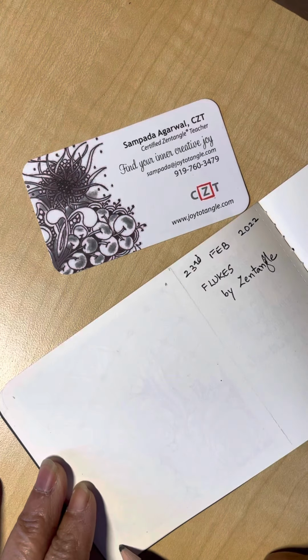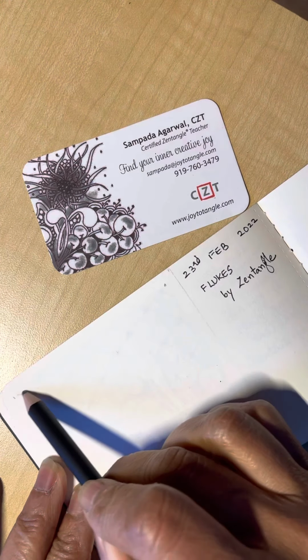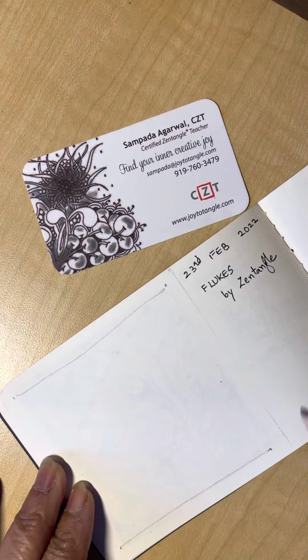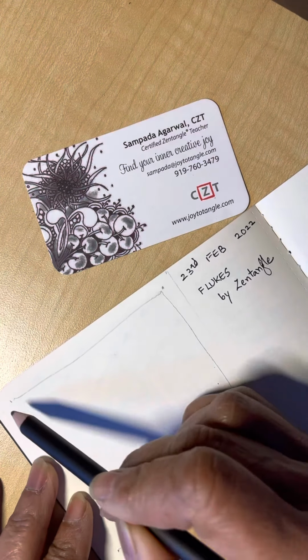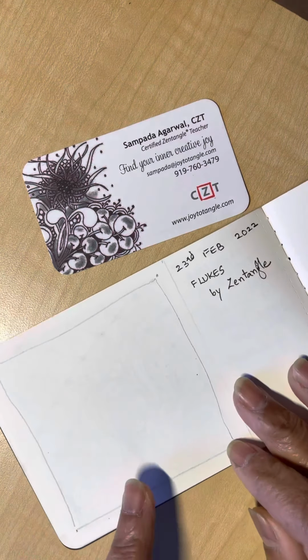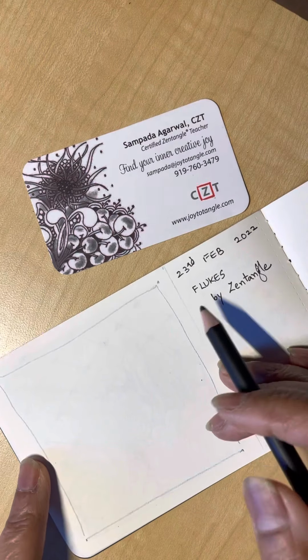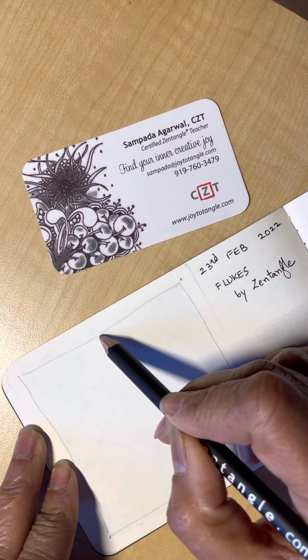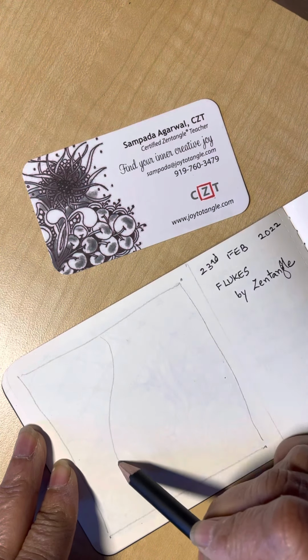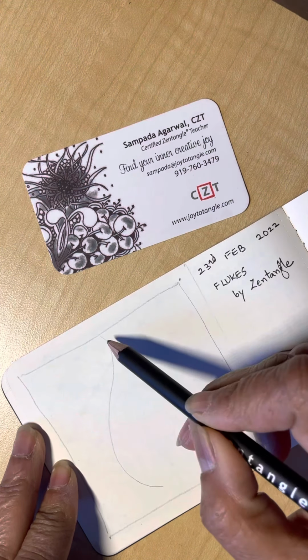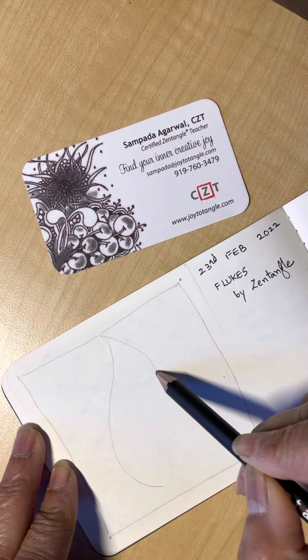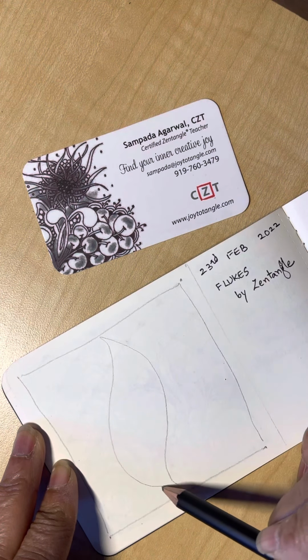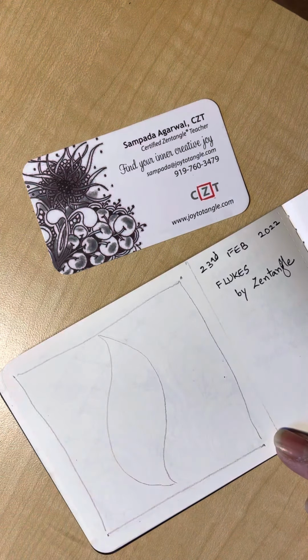So let's start with the 4 corner dots and the border. And now that we have our space to work on, today I'm going to add a string. I'm going to add a string that looks like, I don't know, a teardrop.